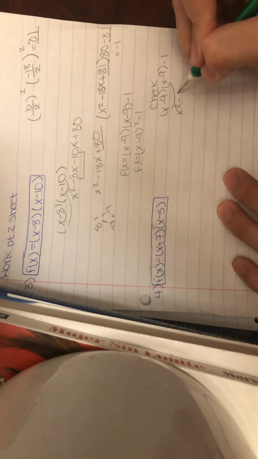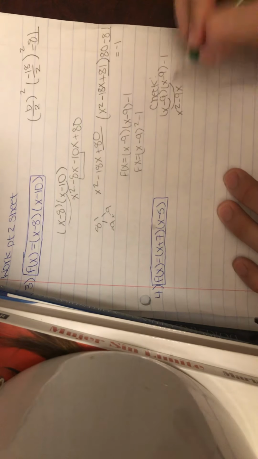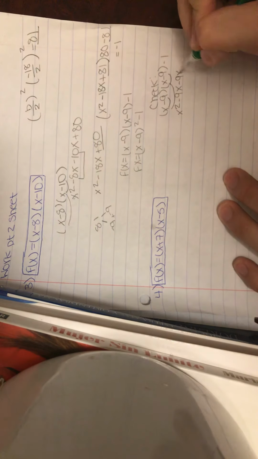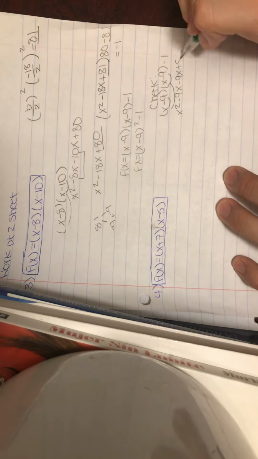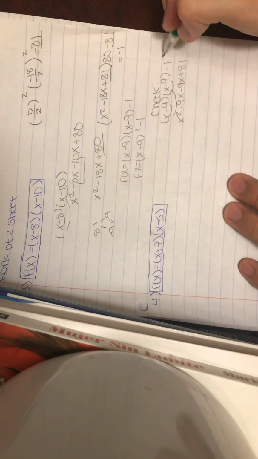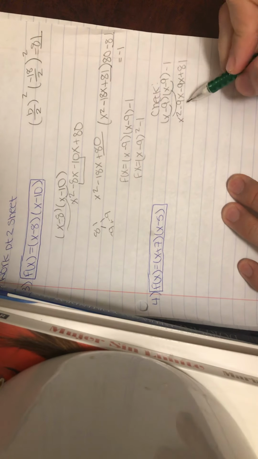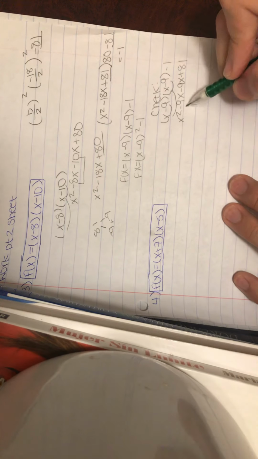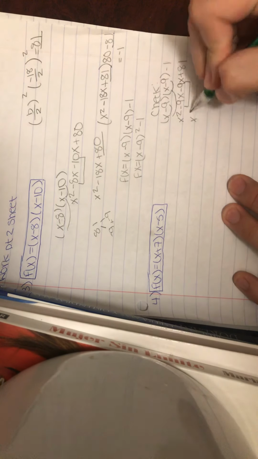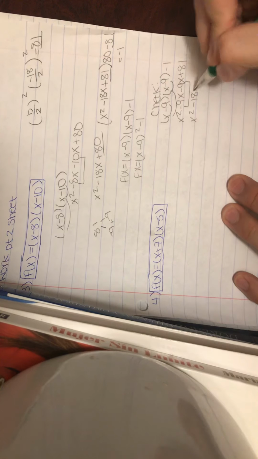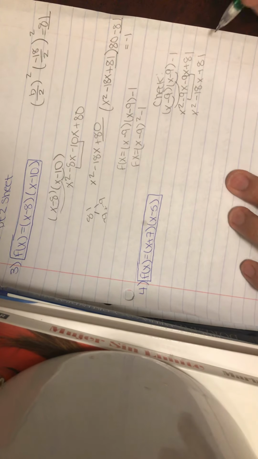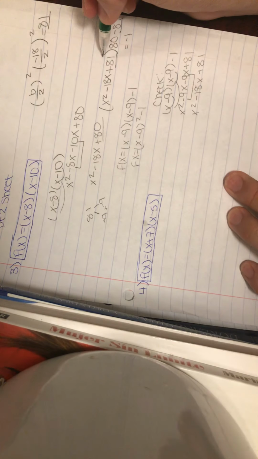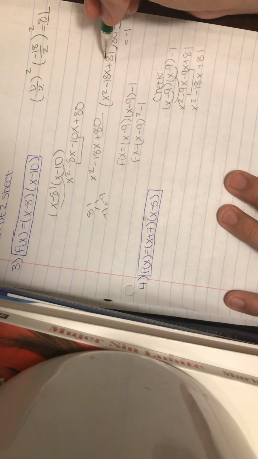X squared minus 9x minus 9x, negative 9 times negative 9 plus 81, and you're not going to include this. Now negative 9 plus negative 9, negative 18, so x squared minus 18x plus 81. This brings us back to what we had before, which is right here. That's how you can check your work to know if this is correct.